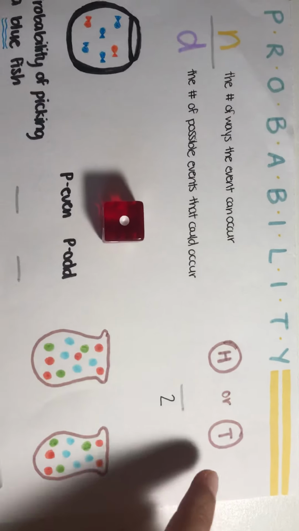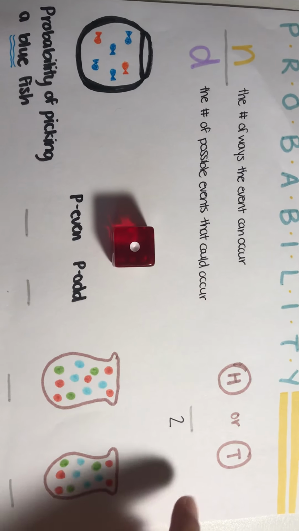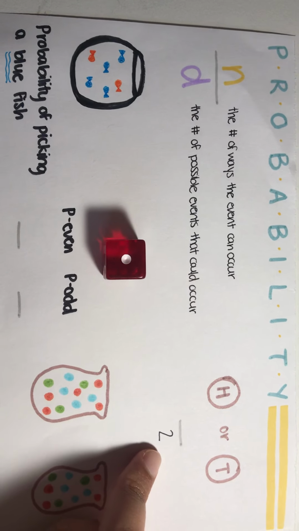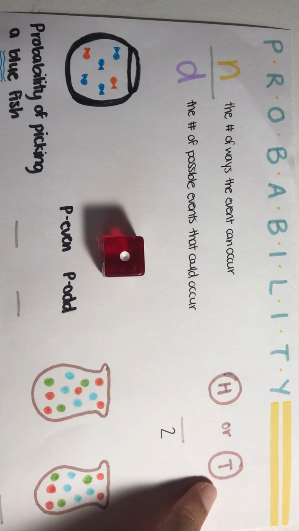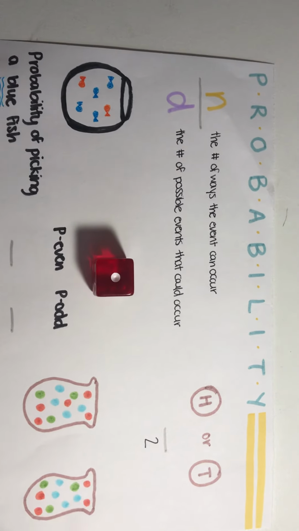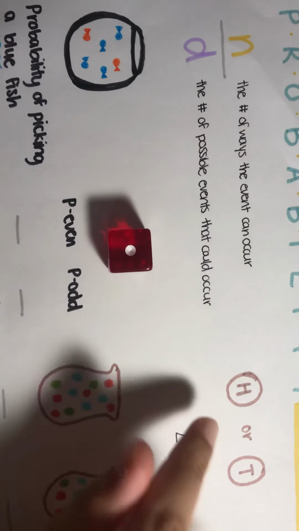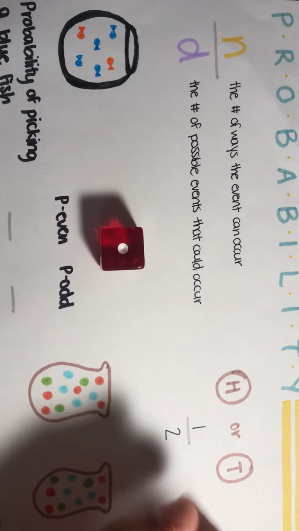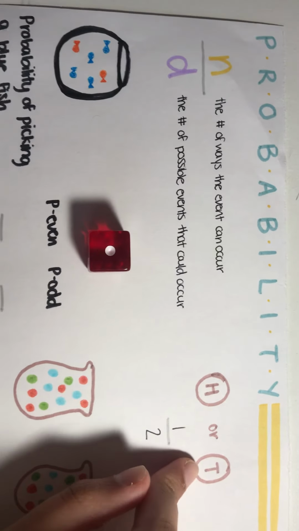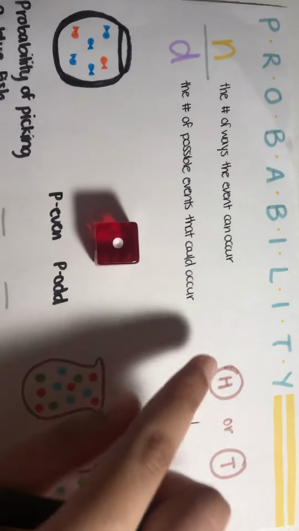So for example, if you were to flip a coin, there's two outcomes, either heads or tails. So heads and tails is two outcomes, so that would be your denominator, because 2 is the number of all possible events that could occur when flipping a coin. If you wanted to figure out the probability of getting either a heads or a tails when you're flipping one coin, it would be 1 out of 2, or 1/2, because heads is just one outcome out of the two outcomes that could happen, or tails is one outcome out of the two outcomes that could happen. So 1 out of 2, or a half, or even 50%, is a chance of either getting a heads or getting a tails.